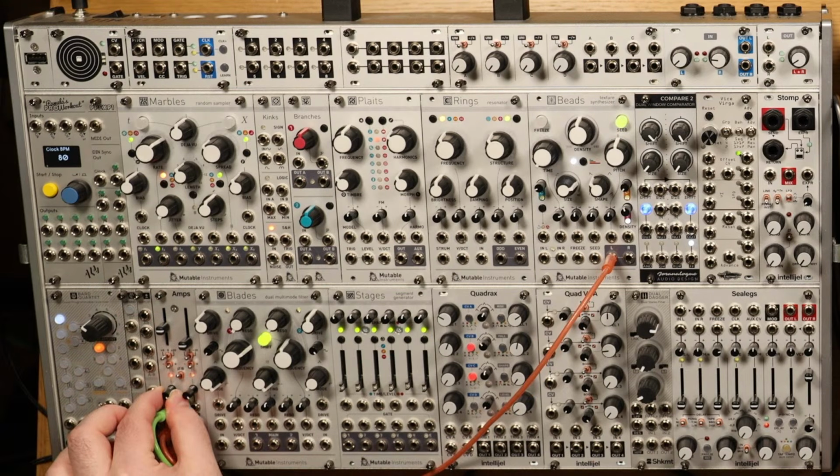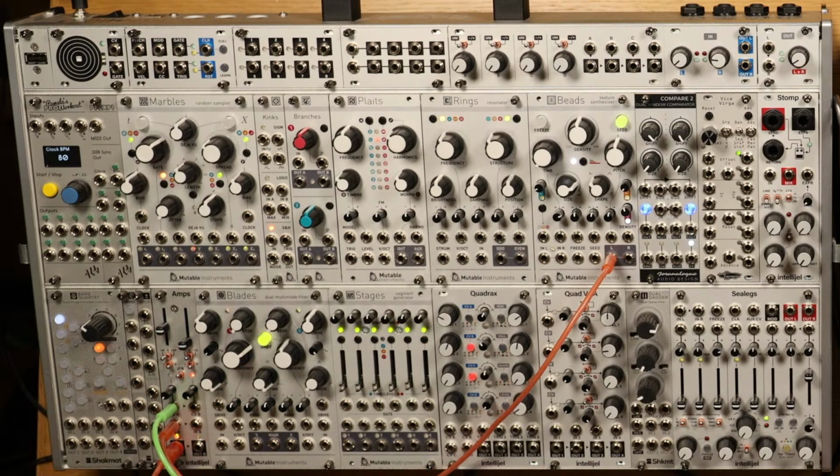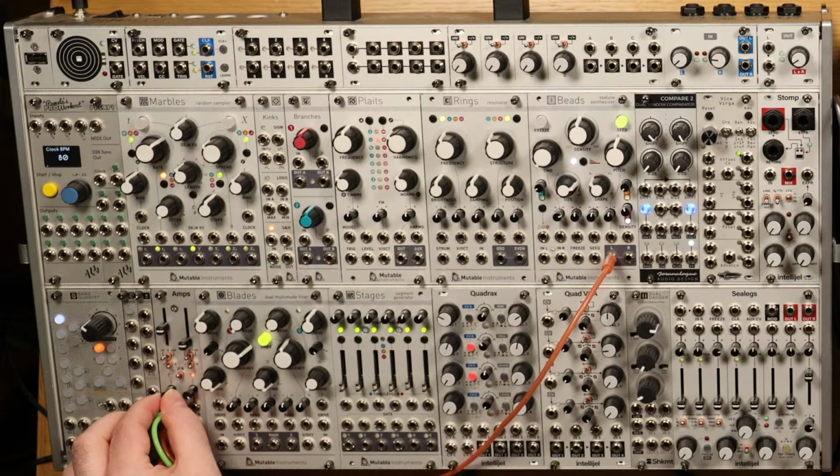And we can use the CV attenuation to change the amount that it strays from that middle point. If I fully attenuate the CV, it'll stay at about 50% volume. And the more CV signal I let through by bringing up this attenuator trimmer, the more it starts to waver back and forth from that middle point.